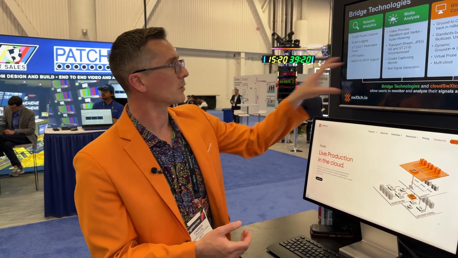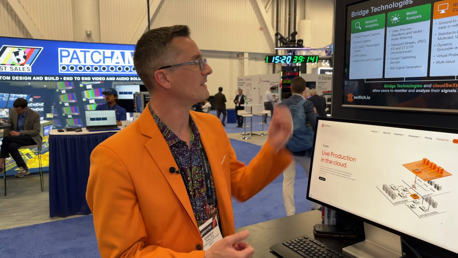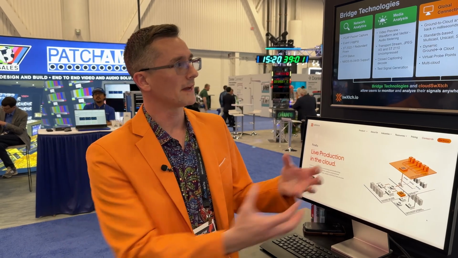The combination of Bridge Technologies and Switch.io means that you have that extended network, and your Bridge Technologies endpoints can do all of the things that they normally do across that entire connected fabric. So I can use my VB440 to look at SMPTE 2110 that went through the cloud, both JPEG XS and uncompressed. I could use my VB220 to grab transport streams from anywhere in the cloud. And so you get the combination of that visibility, that performance of a multicast network in the cloud, as well as all of the media visibility that Bridge Technologies gives you.